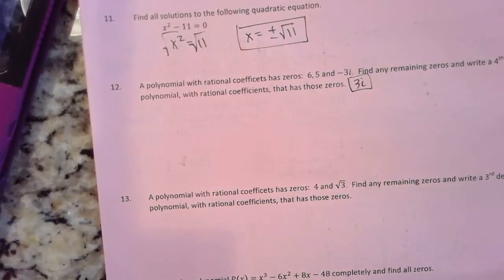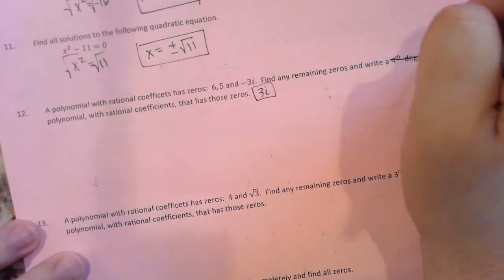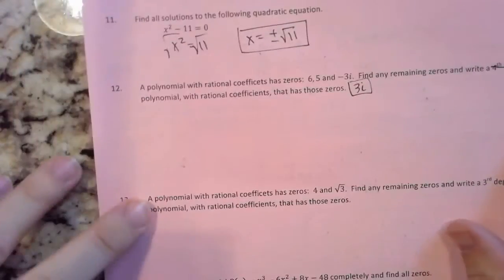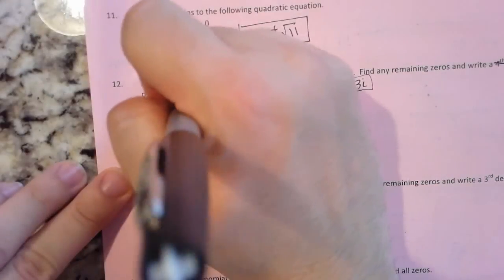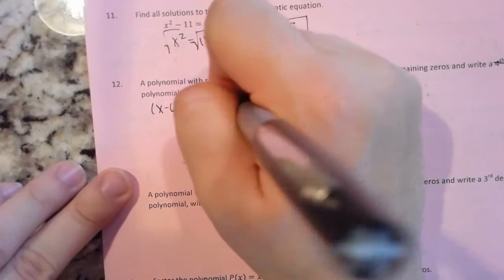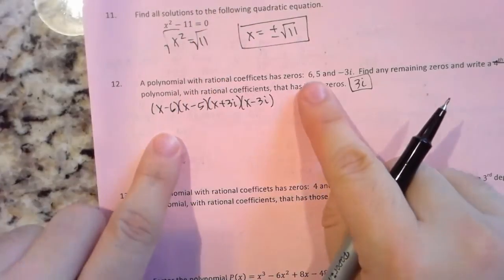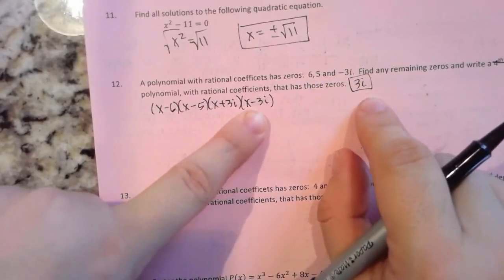Now if I wanted to write a 4th degree polynomial, quick side note by the way, on the test it's just going to say write a polynomial with rational coefficients that has those zeros. So here's how you would do it. x minus 6, x minus 5, x plus 3i, and x minus 3i. Make sure you change the sign on all of those.